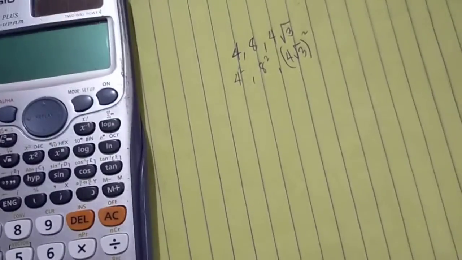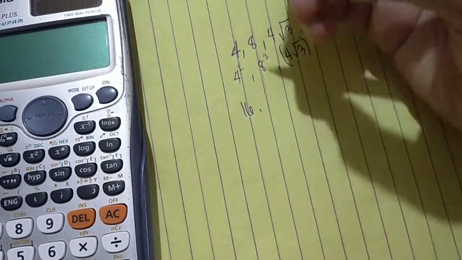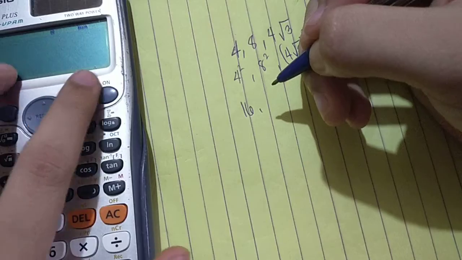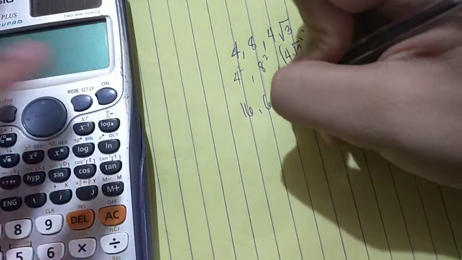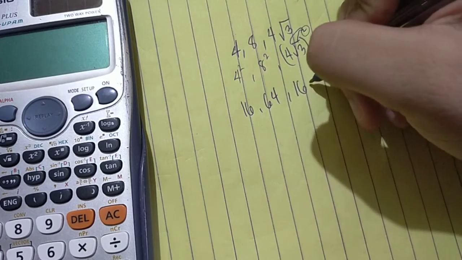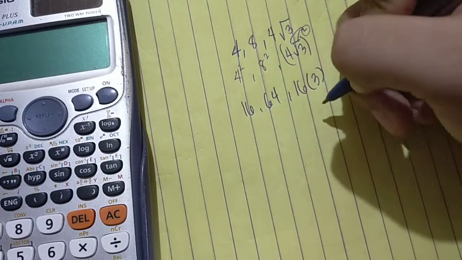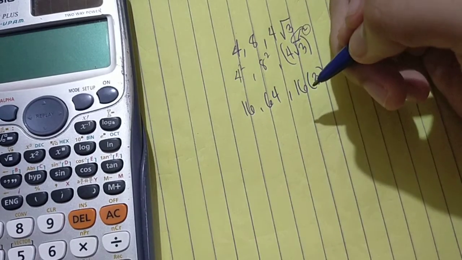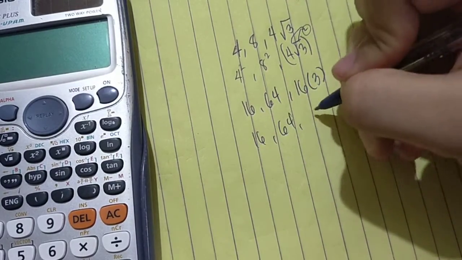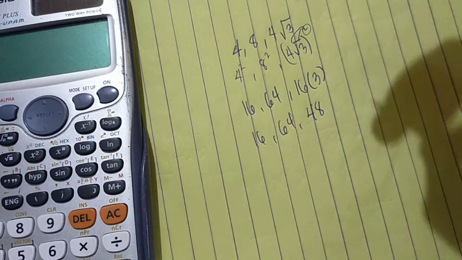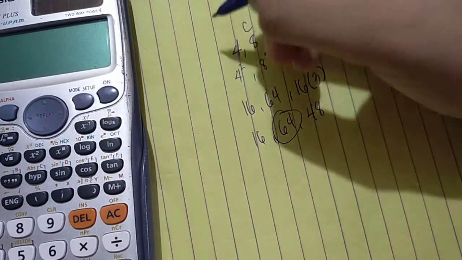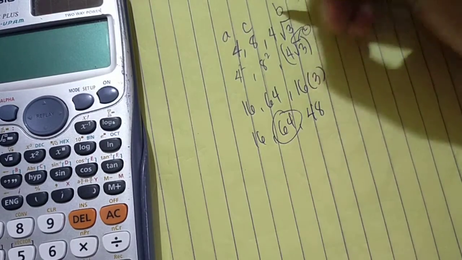So, in this case, we have 16, 64, and here we have to distribute the squares. So, 16 times 3, which is 48. So, we have 16, 64, and 48. So, obviously, this is the longest side. So, this will be our C. And this can be our A. This can be our B.